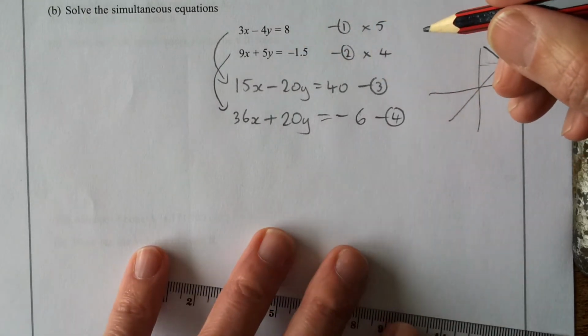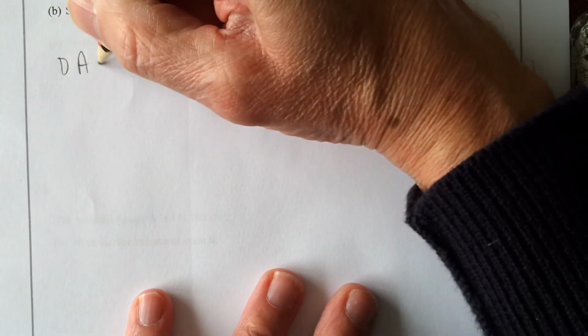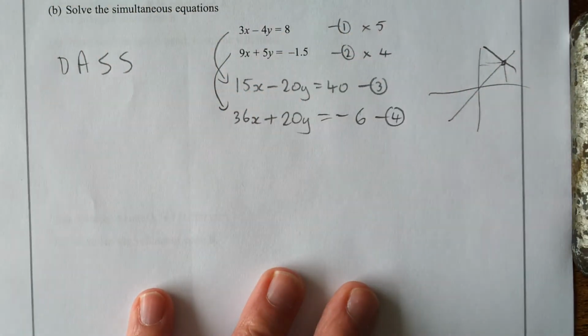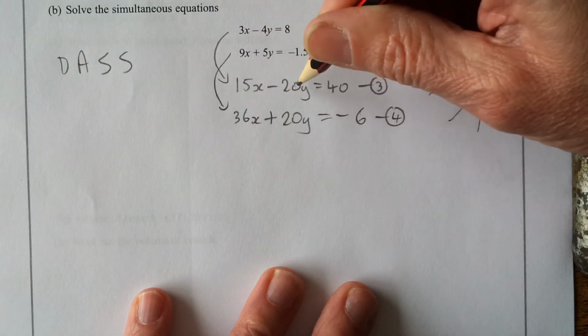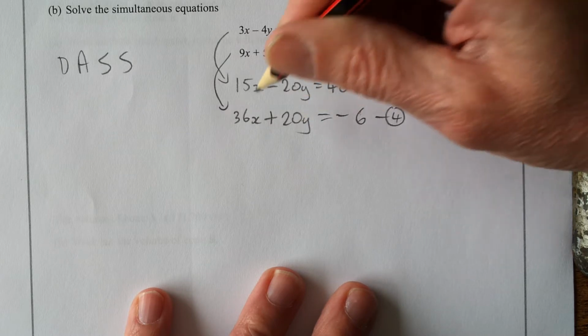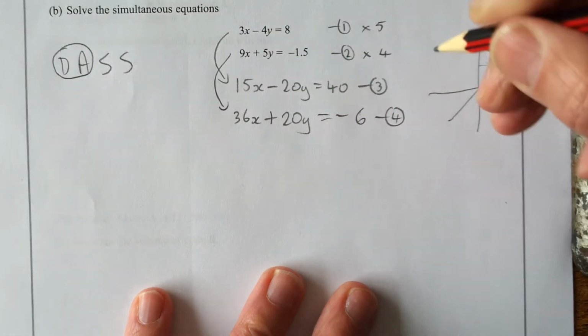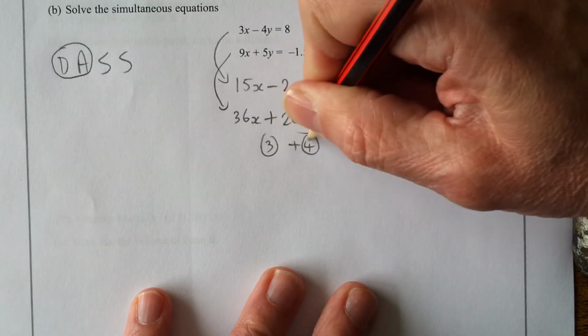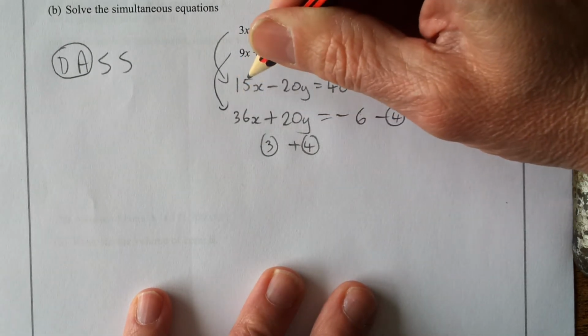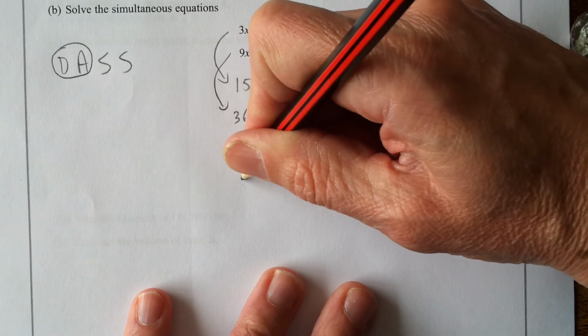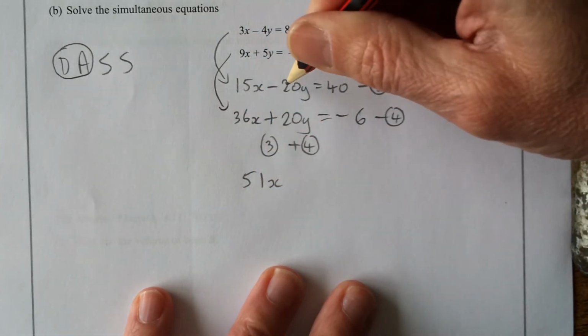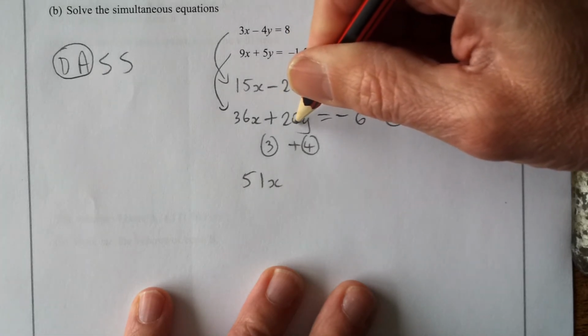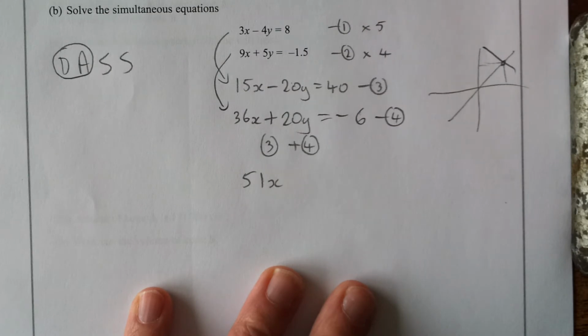Right, one of the methods I use is this, DAS. Signs different, add, same subtract. It just takes away a little bit of understanding whether you add the equations or subtract them. So if you look at the parts that are the same, minus 20y plus 20y, the signs are different, so we add. So let's do equation 3 plus 4. Add each part. 36x add 15x, we've got 51x. Minus 20y add 20y is 0, which it's always going to be, because that's the idea of doing this. You're trying to eliminate one of the terms, that's why it's called the elimination method.